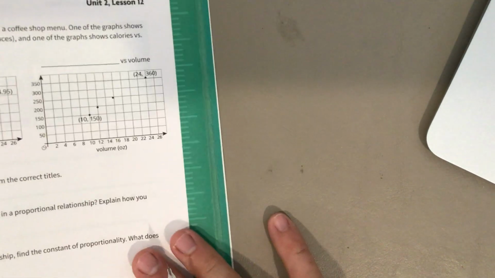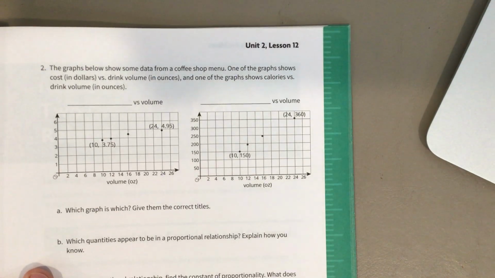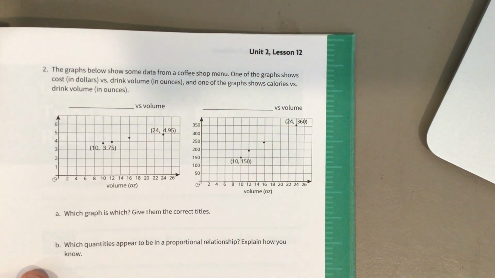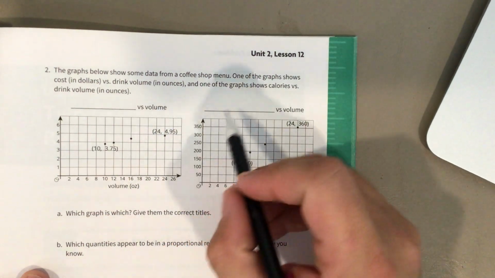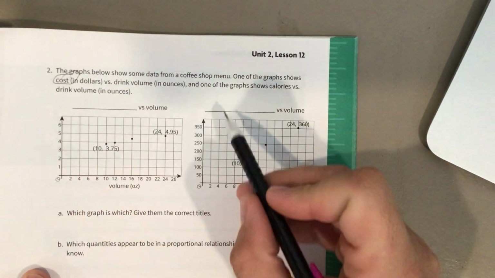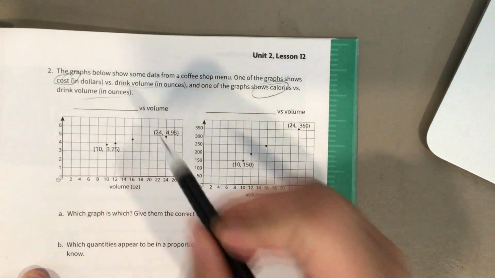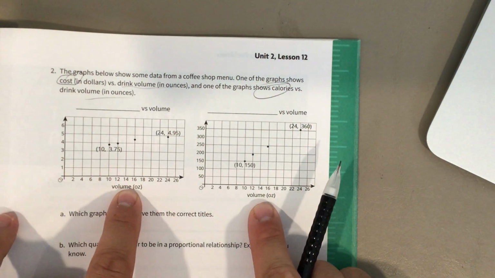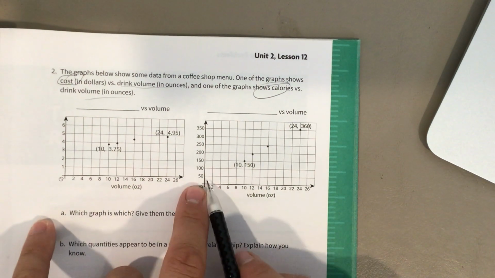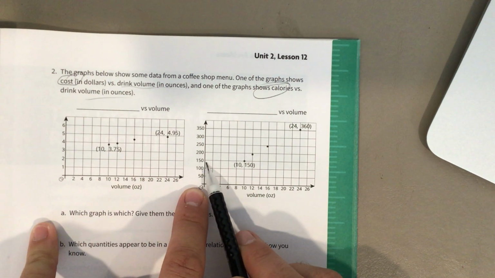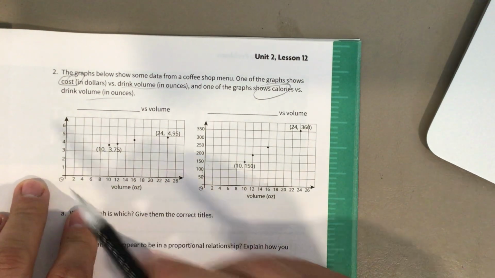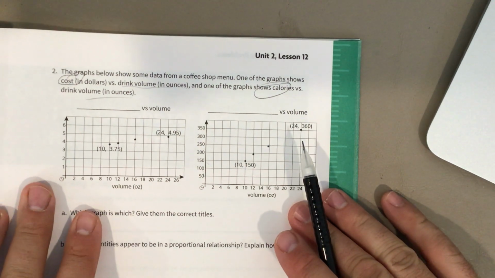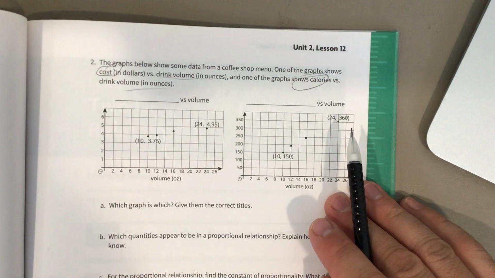The graphs show some data from a coffee shop menu, in dollars and drink volume in ounces. And one graph is going to show you calories. So one of them is cost and one of them is calories. Both of them are going to be volume of drinks. So do you think it's going to cost you $50, $100, $150 for coffee? Or is it going to cost you $1 or $2 or $3 or $4 based on your drink? So again, one is calories and one is cost.